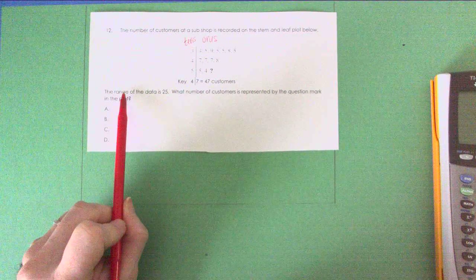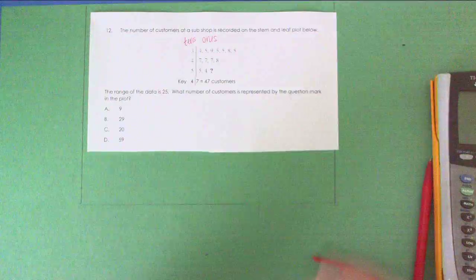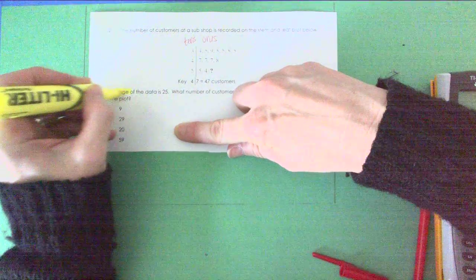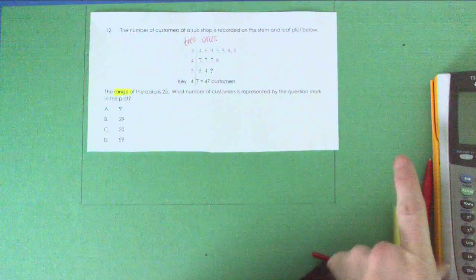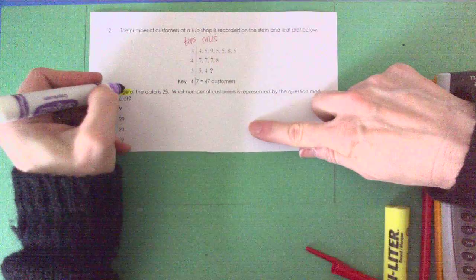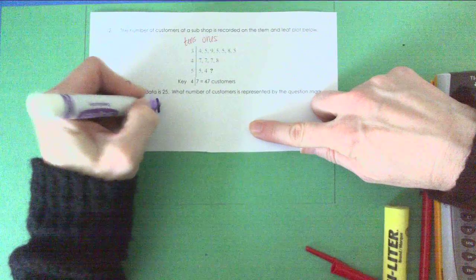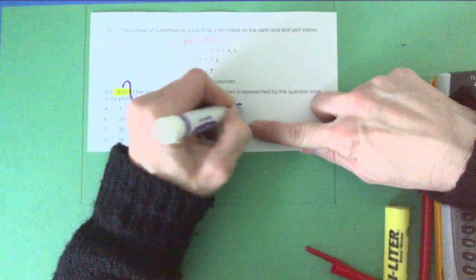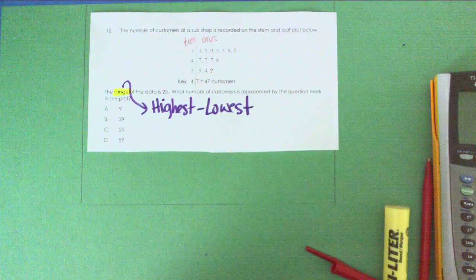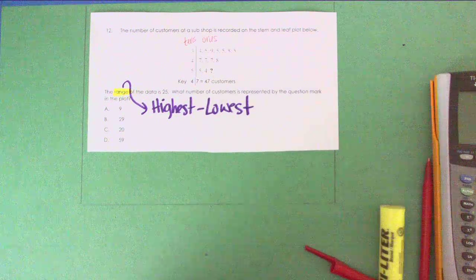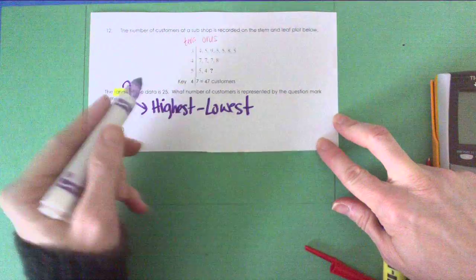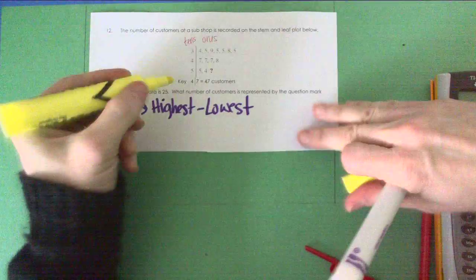Okay, now, what do they tell me down here? The range. Let me highlight that. The range of the data. Now let's remember what range means. Highest minus lowest. Highest minus lowest. This is not interquartile range. This is just straight up range. Well, the range of the data is 25. So when I take the highest minus the lowest, I get 25.